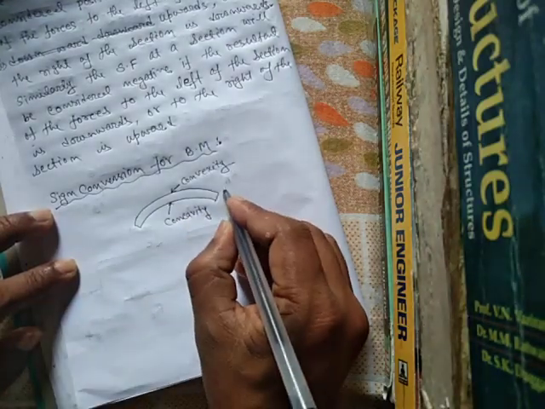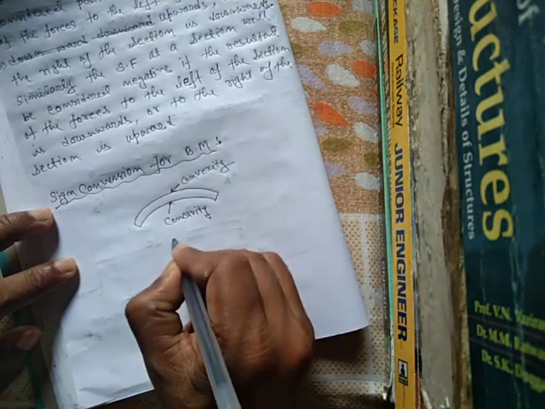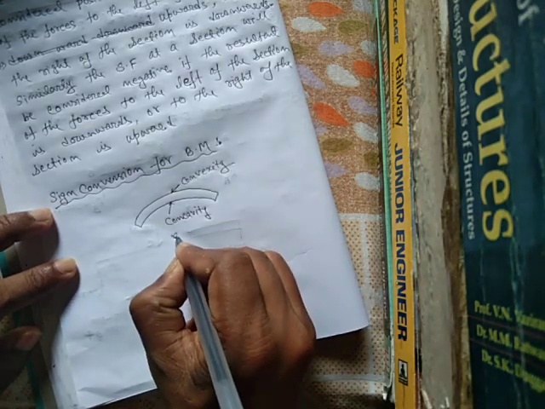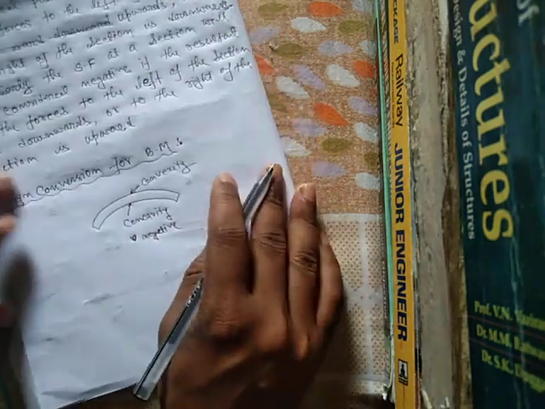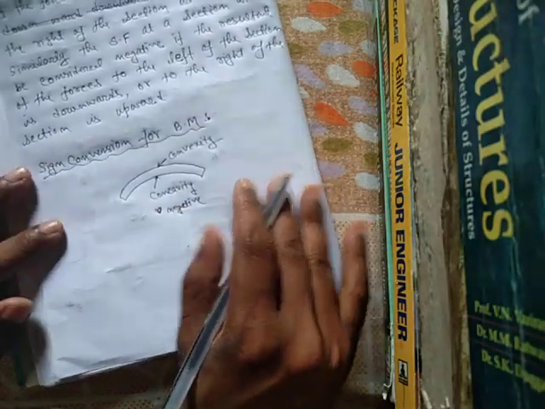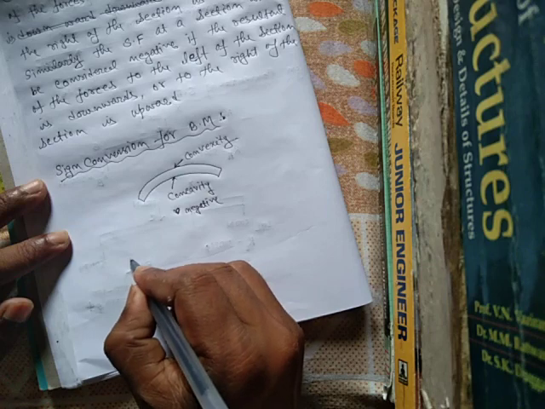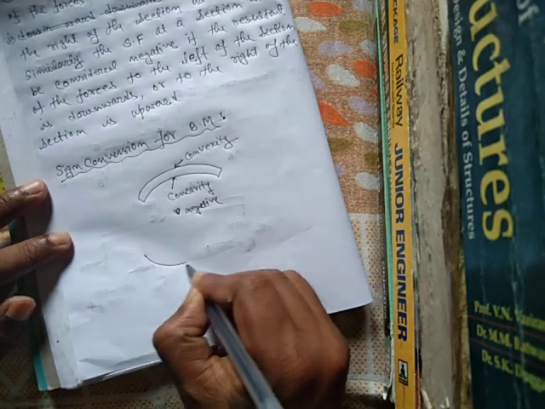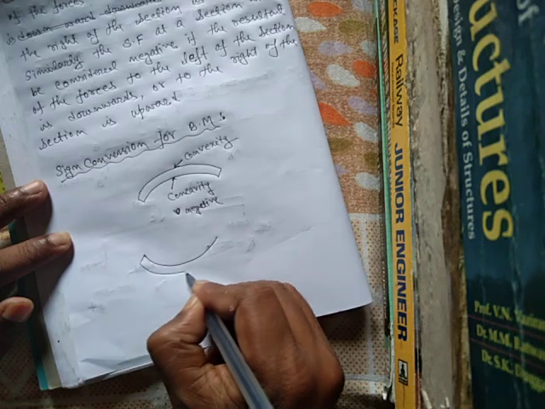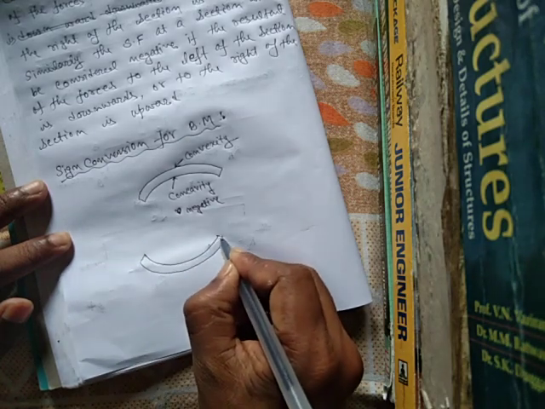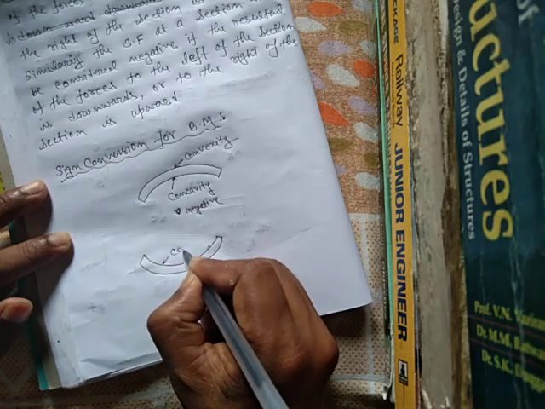That means the bending moment diagram will be negative. If the shape of the curvature is like concavity, with the top fiber concave, then the bending moment is positive.